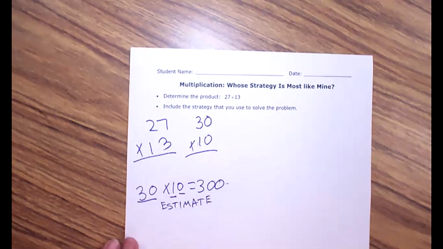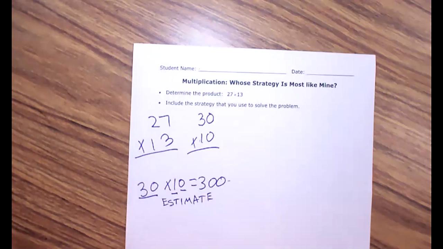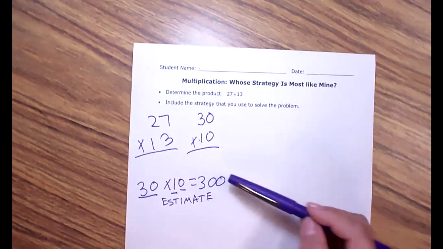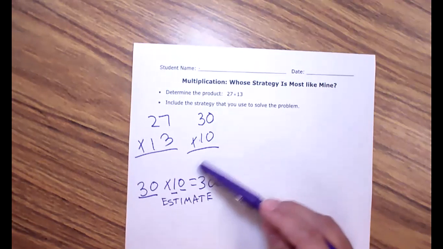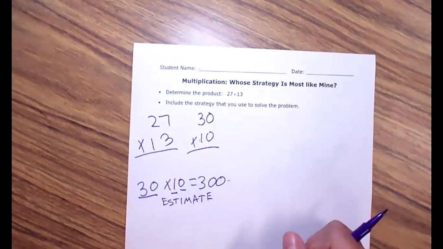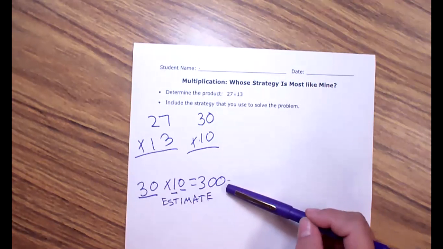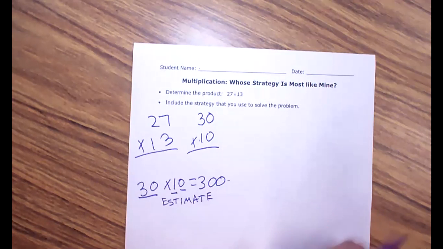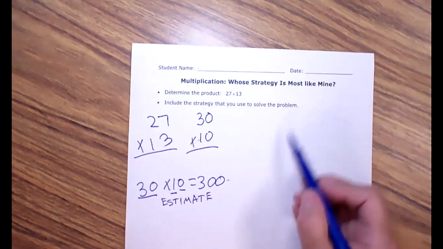An estimate gives me an idea of what my answer should be. So my answer should be around 300. It's not going to exactly be 300, or it might, but it's going to be really close to it. So I'm ready to multiply. Now, let me ask you, which multiplication strategy did you use? I know, me too. That's what my brain likes to start with.